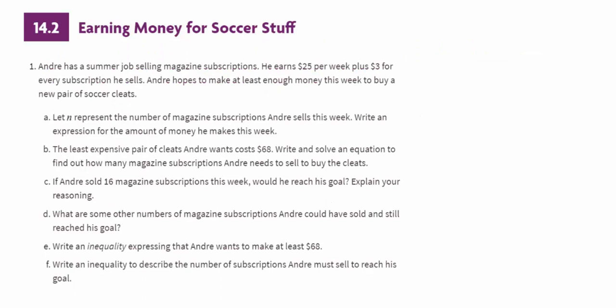Okay, problem 4.2, earning money for soccer stuff. Andre has a summer job selling magazine subscriptions. He earns $25 per week plus $3 for every subscription he sells. Andre hopes to make at least enough money this week to buy a new pair of soccer cleats. I wonder how much those soccer cleats cost. Let N represent the number of magazine subscriptions Andre sells this week. Write an expression for the amount of money he makes this week.